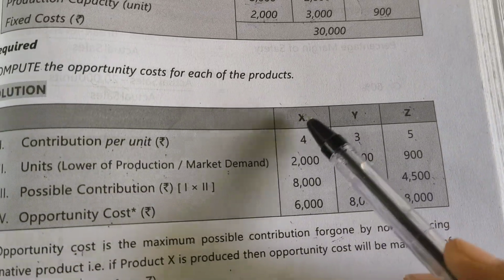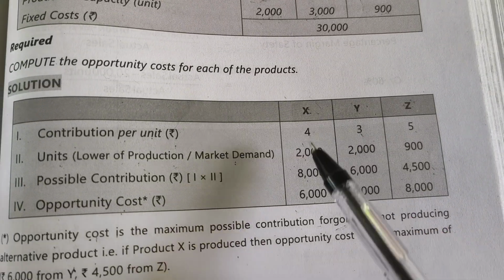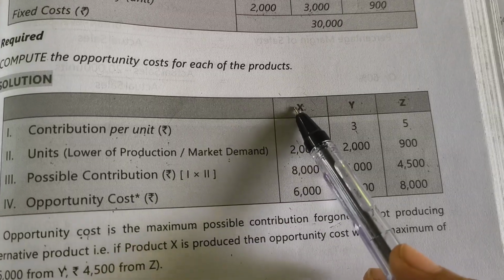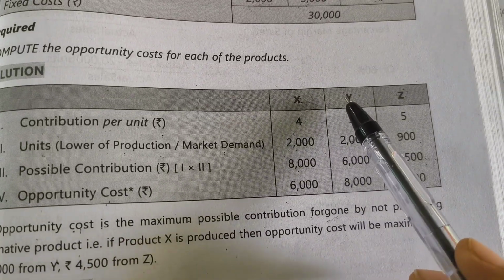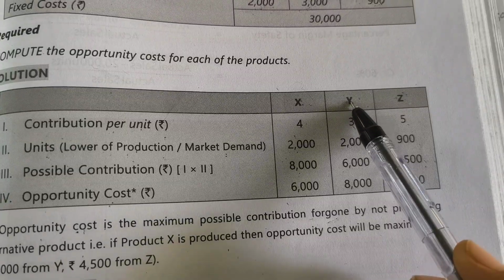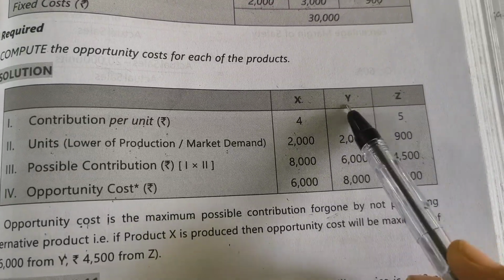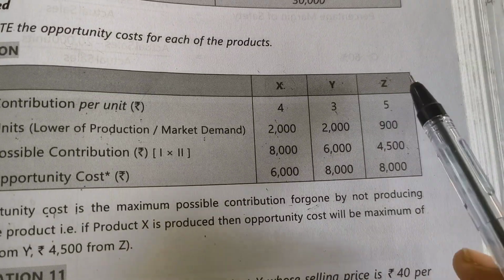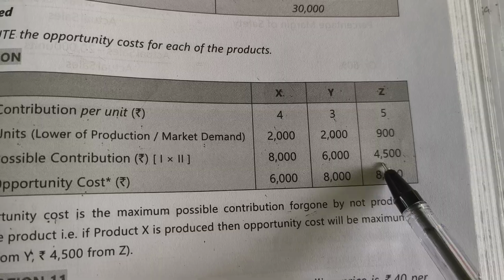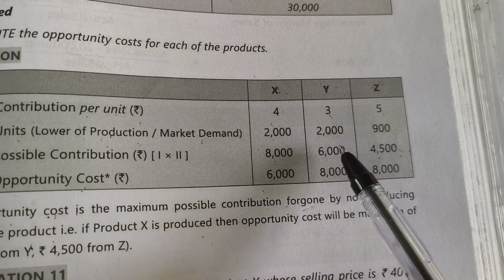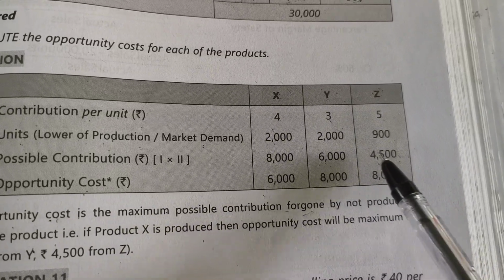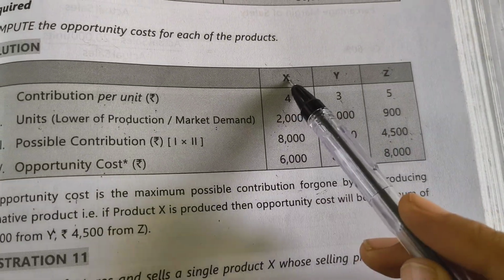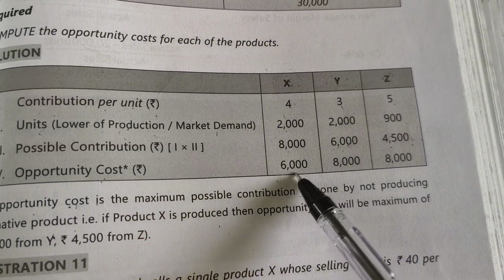If I am choosing to produce X, what is the contribution? 8000, right? So if I am choosing to produce X, what contribution did I forego? The maximum possible contribution foregone from not producing these alternate products. For producing Y, the contribution is 6000 and producing Z, the contribution is 4500, right? So the maximum possible contribution that is foregone is the maximum of both these contributions, that is 6000. So for producing X, the opportunity cost will be 6000.